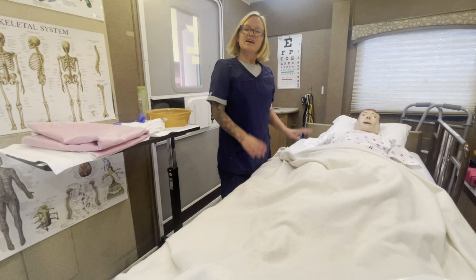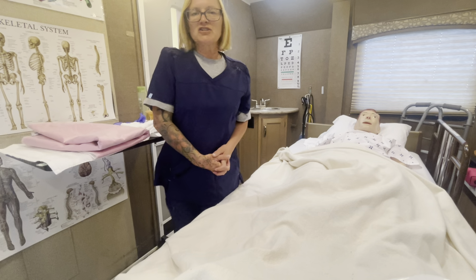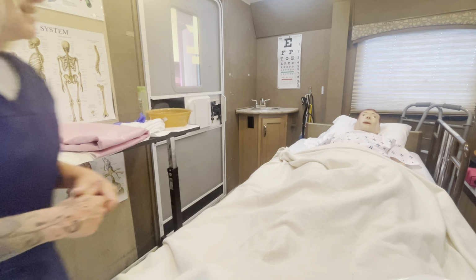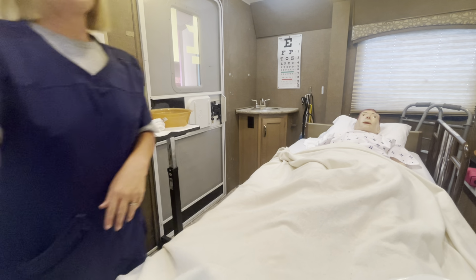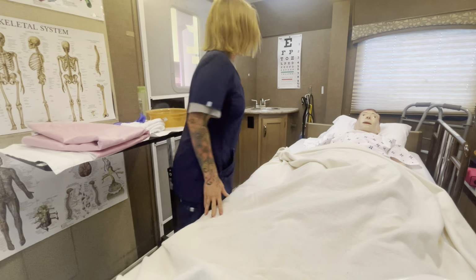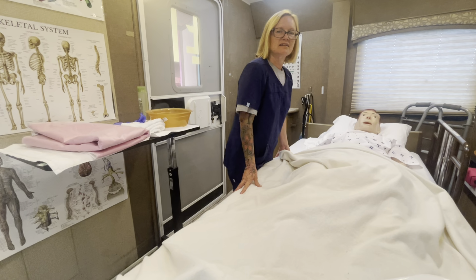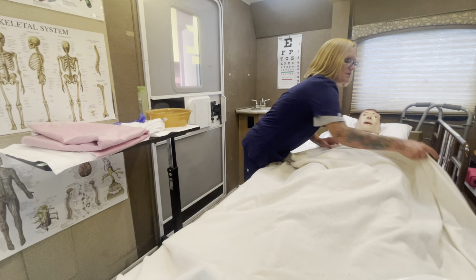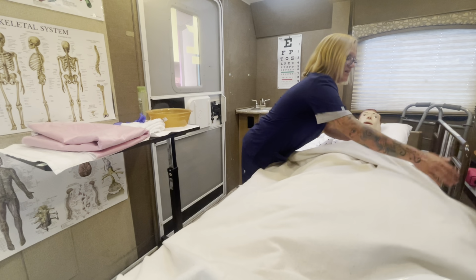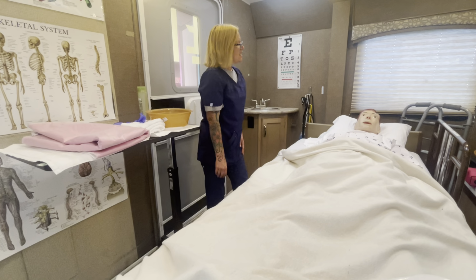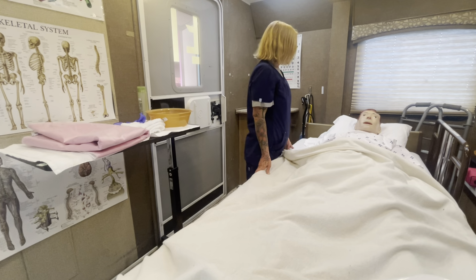All right, so then for our skill, the first thing we're going to do is knock on the door. I'm going to wash my hands. I'm going to provide privacy. I'm going to check the bed to make sure that it's in a locked position. I want to make sure that my patient has his call light, which he does in his hand. And then I'm going to introduce myself. Hi, my name is Sherry. I'll be your CNA today.